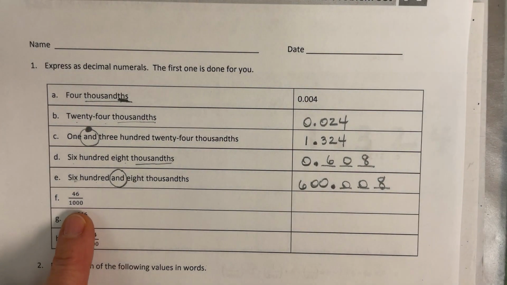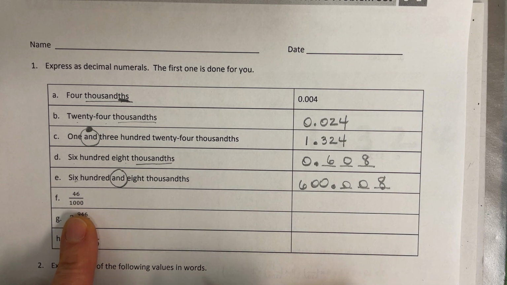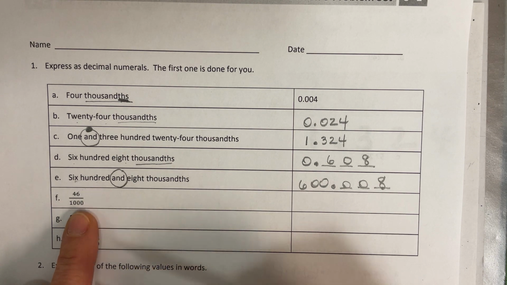Okay, now if you look at the next one, now they stopped giving it to us in word form, and now it's written as a fraction. But how would I say this? 46 thousandths. 46 over 1,000, or 46 thousandths.